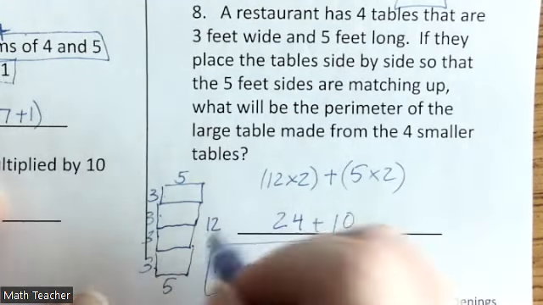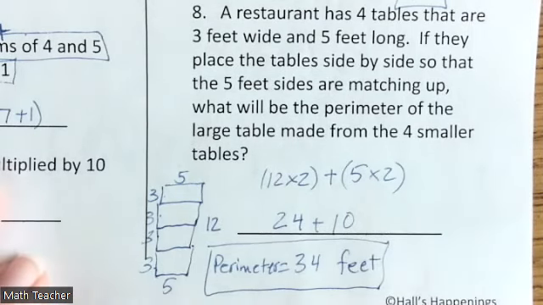Okay, and remember perimeter is just the distance around. And that was skill work 4C.